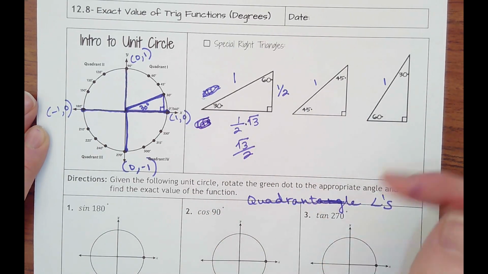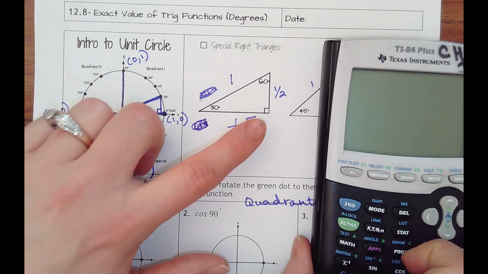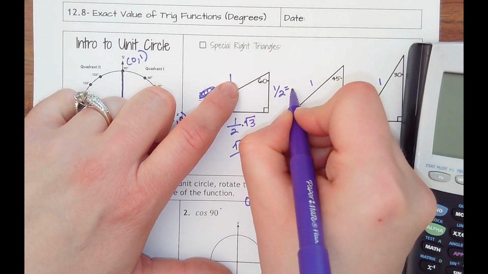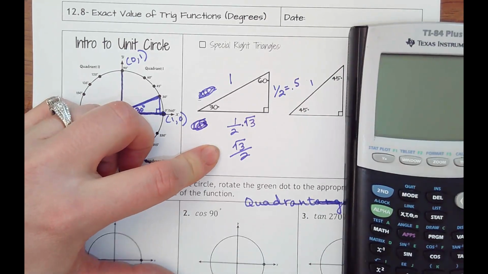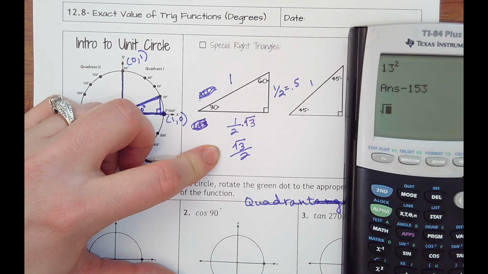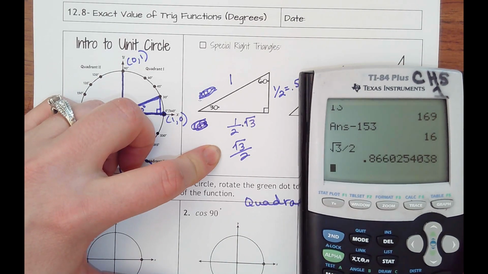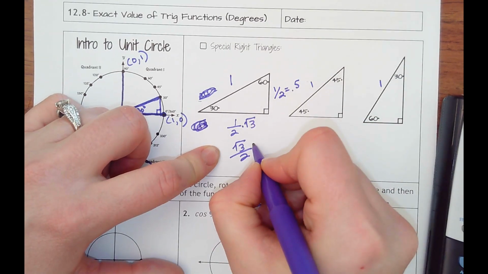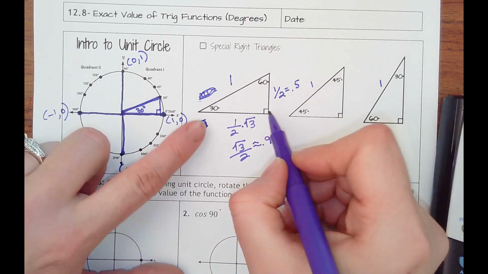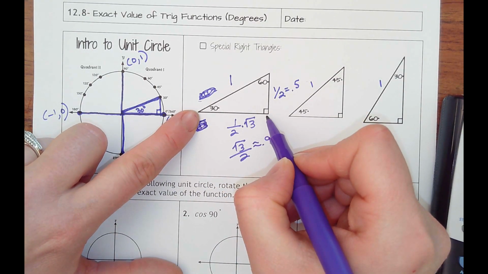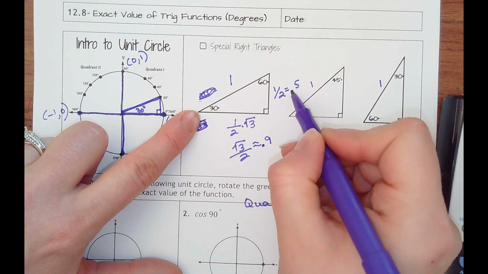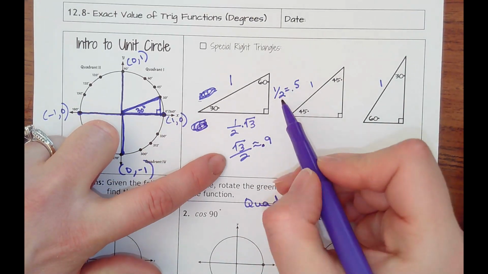That's the long leg. And I want to talk about something too. A half as a decimal is 0.5, and then square root of 3 divided by 2 is actually like a 0.87, almost a 0.9. So you can see how this length is really a longer or bigger number than the short leg. So remember these two things.